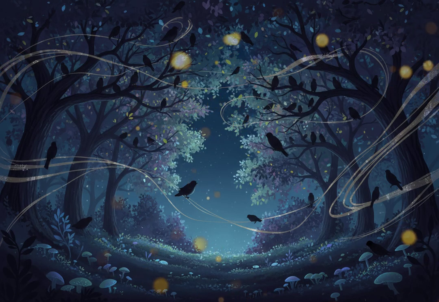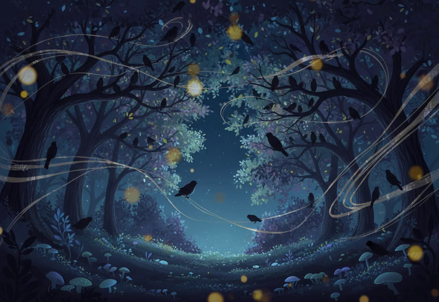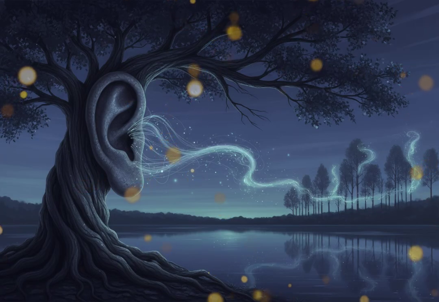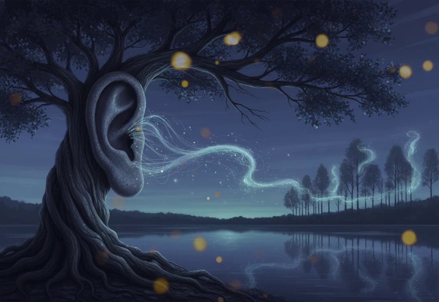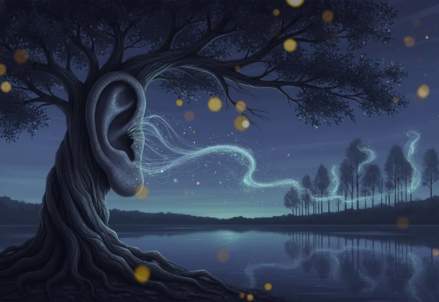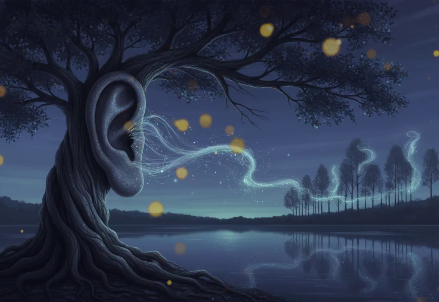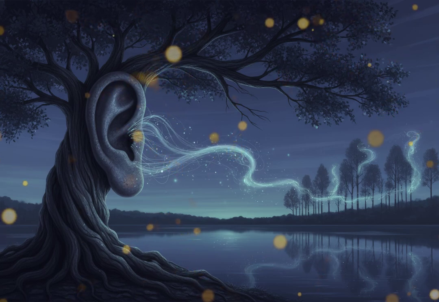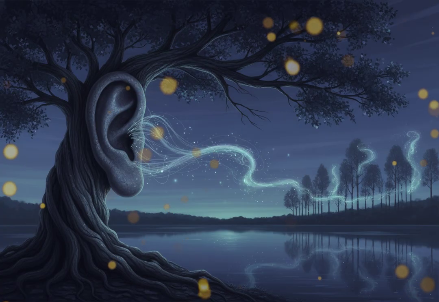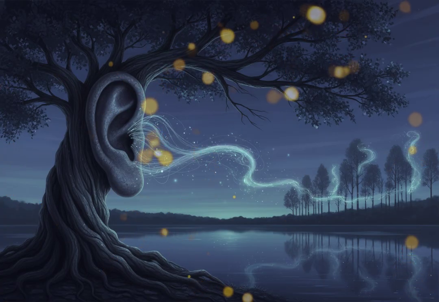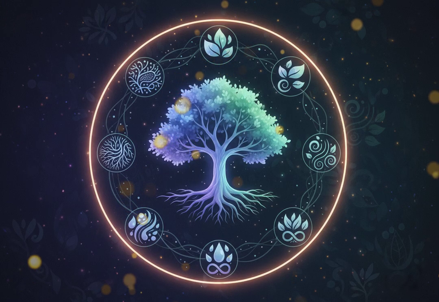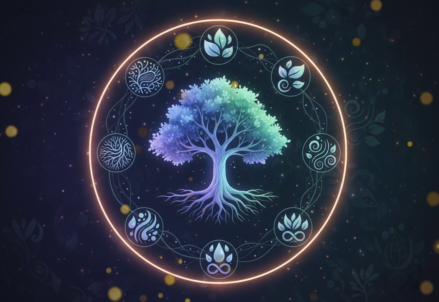A tree's root network is essential in anchoring it firmly in the soil, but it does so much more. Roots are responsible for absorbing water and nutrients, and their extensive networks allow for efficient resource sharing among trees. In many species, roots can reach far beyond the tree's canopy, tapping into hidden reserves of moisture and nutrients that are otherwise inaccessible. Consider a towering oak, its branches stretching skyward while its roots delve deep into the earth.